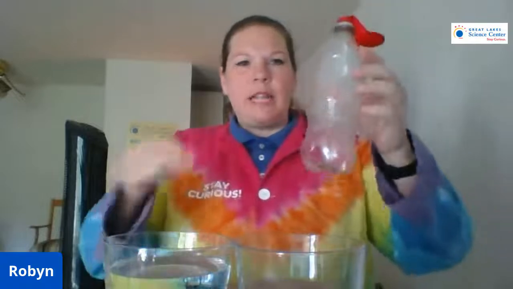And then I'm going to put my bottle inside some hot water. Now, in order to do that, I need hot water. Fortunately, I've got a kettle brewing right here.